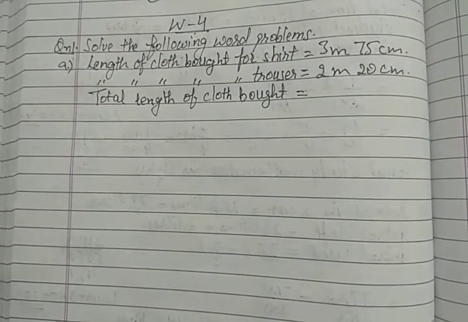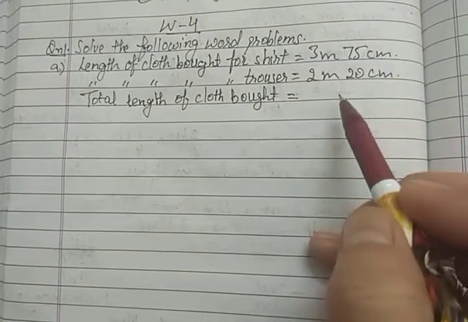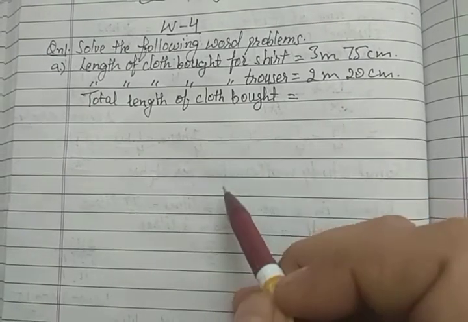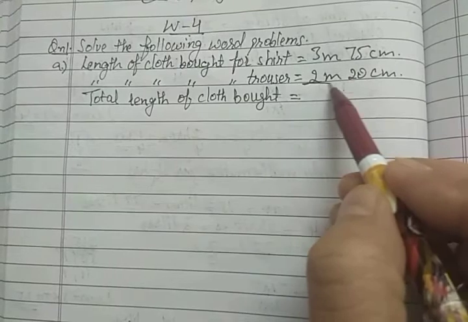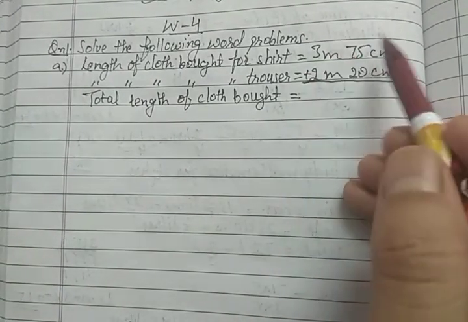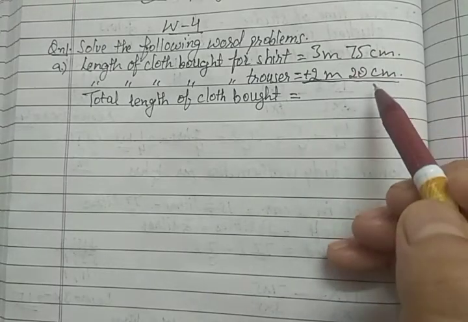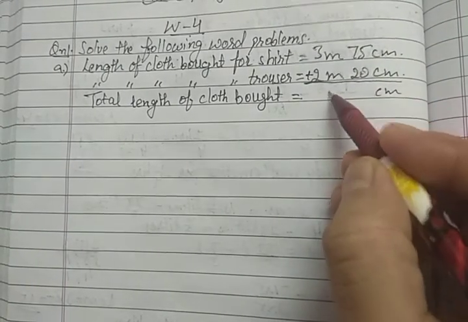So what we have to do to find out the total length, we have to add these two lengths. So we can add them directly or we can add them separately. That is up to you. हम इनको directly भी add कर सकते हैं. Instead of writing meter and centimeter on the top, हम ऐसे भी इनको लिख सकते हैं. Add them, centimeter here, meter here.